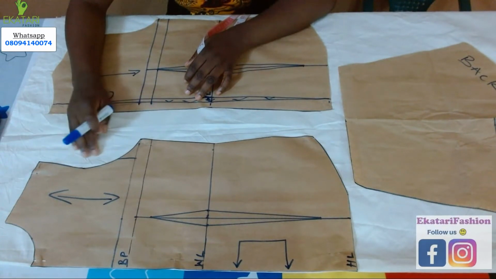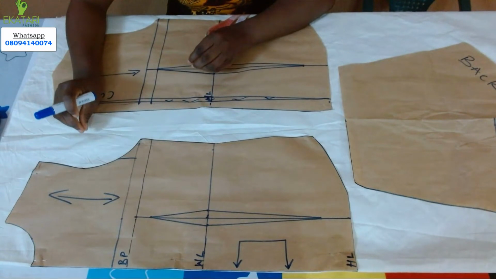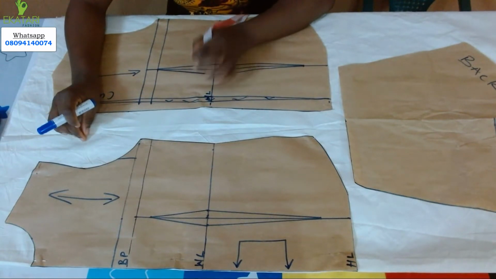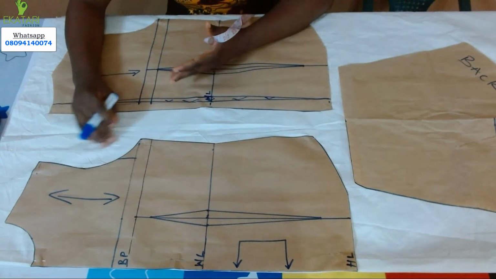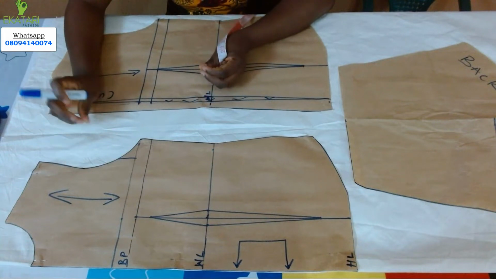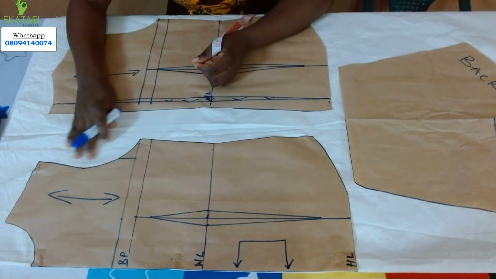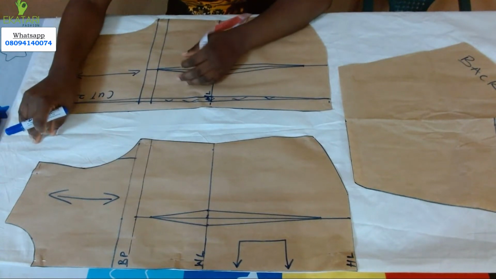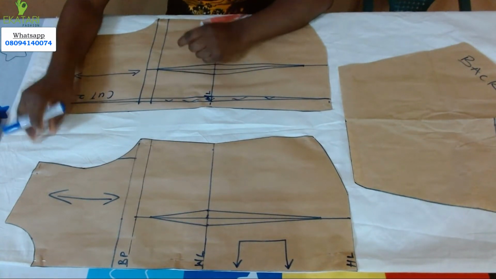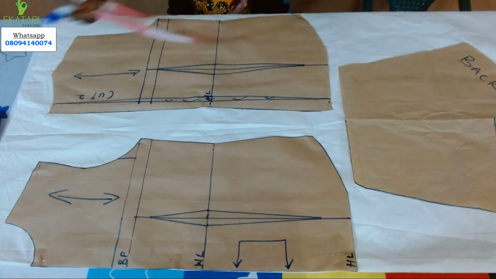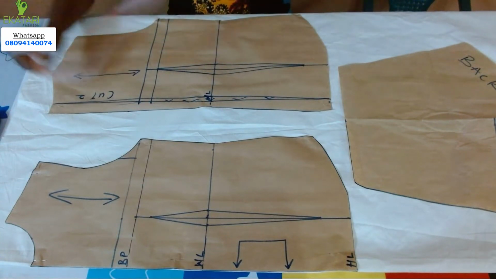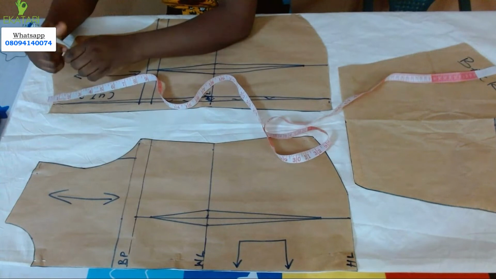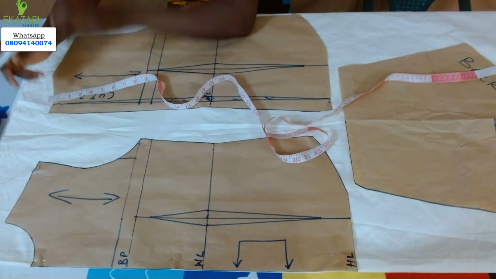Whatever error you made, you can see it more easily than on an Ankara fabric, because Ankara has so many designs, so you don't get to see clearly. So as a beginner, it's better you use this one first before you start sewing on lace materials or Ankara material.